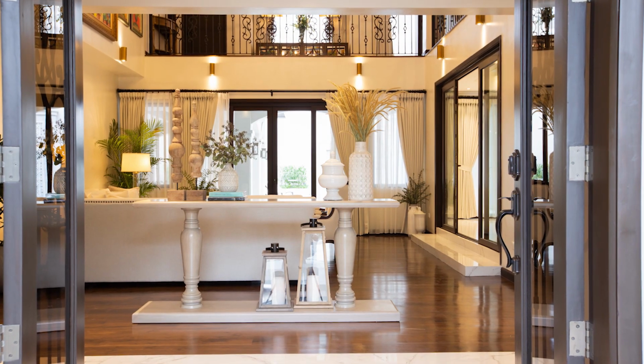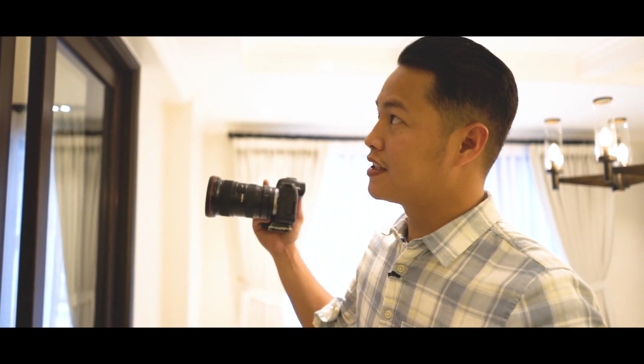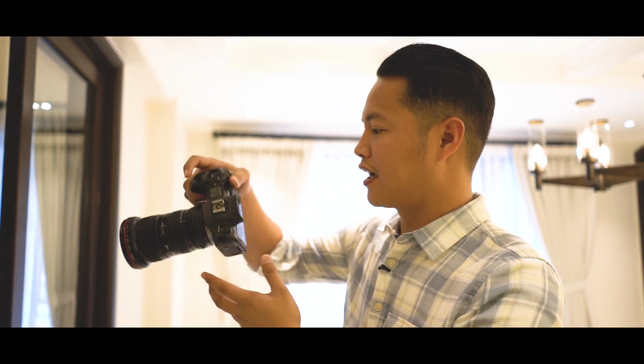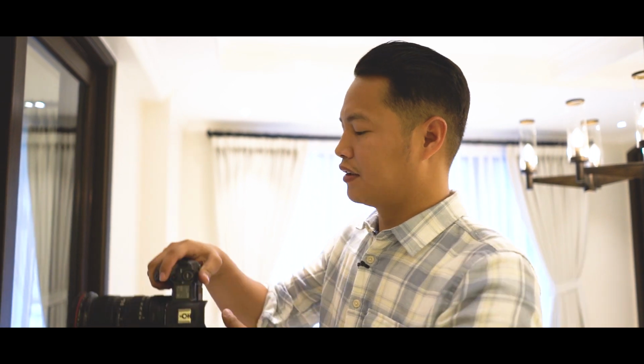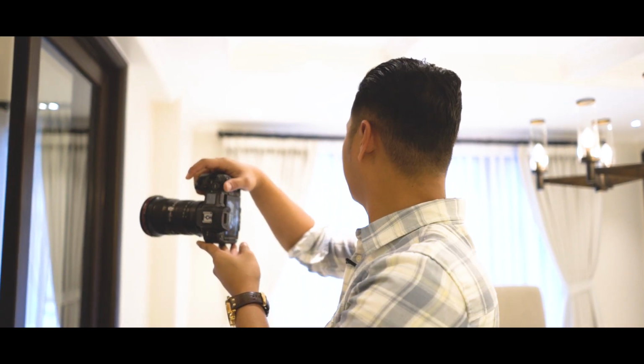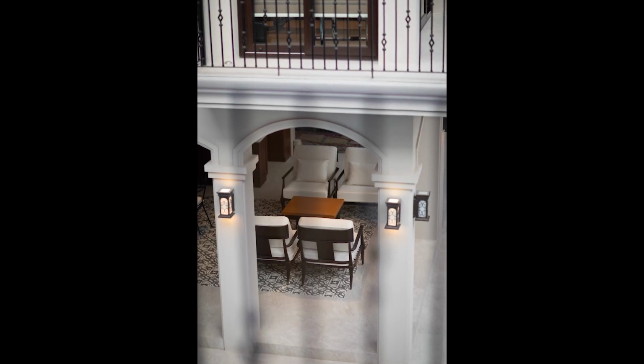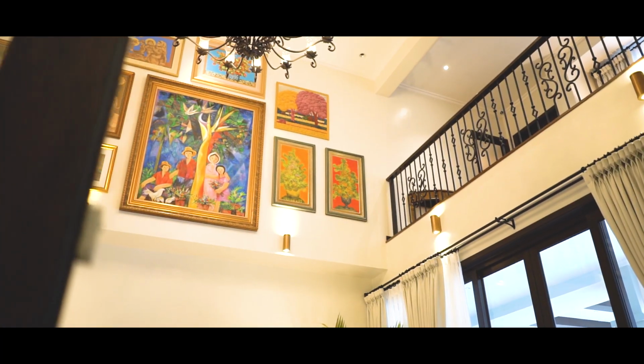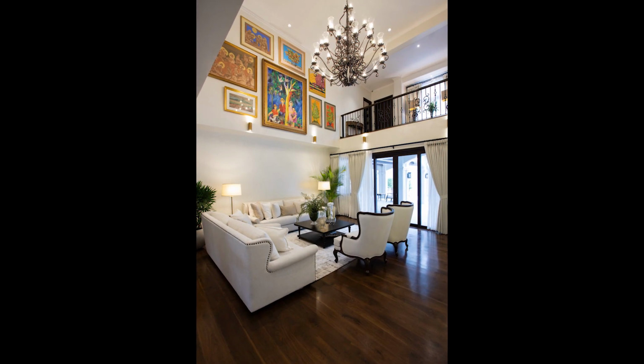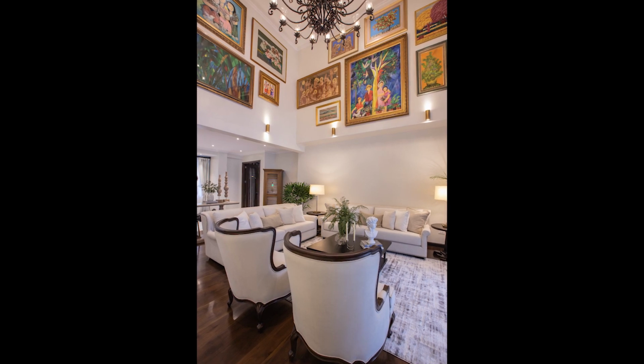For this area, the designer wants to show the height and the drama. So I'm using a 16-35 to show as much space as I can, as much height as I can. The lights are on to show drama. Hopefully it's gonna be a little darker soon, so the lights will be more prominent. They also wanted to highlight the paintings because the paintings are very expensive and they're from prominent artists.